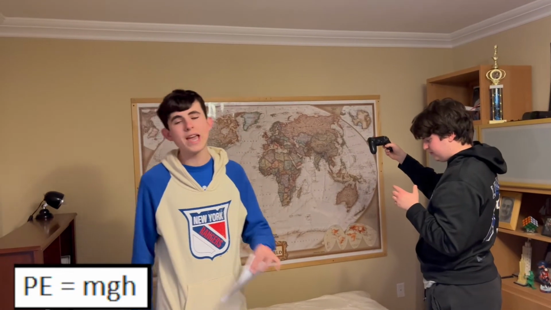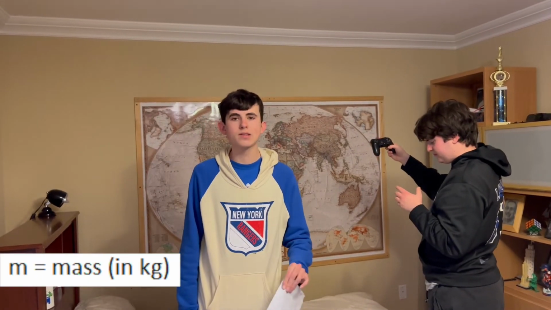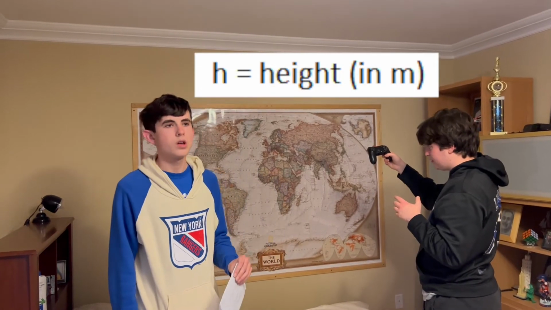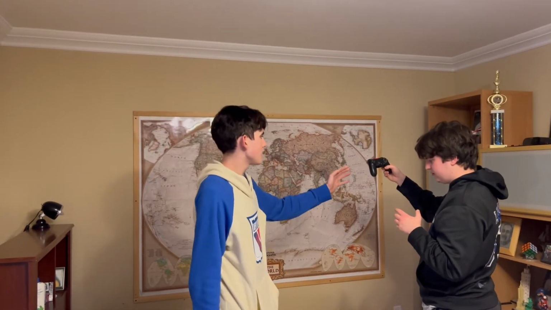And potential energy can be represented by the formula PE equals mgh. The m being the mass, the g being gravity, and the h being the height. So let's say Jason is getting ready to drop a controller with a mass of 100 grams at a height of 1 meter. And of course, for gravity, it would be negative 9.8 meters per second squared.